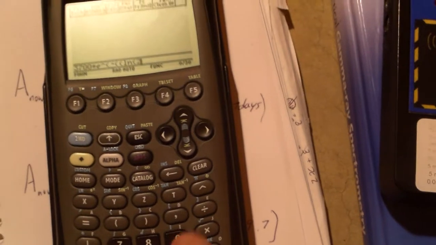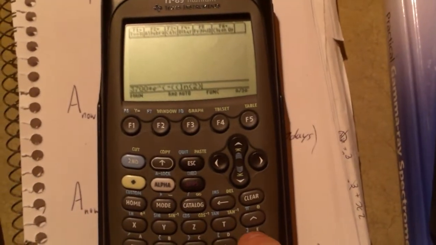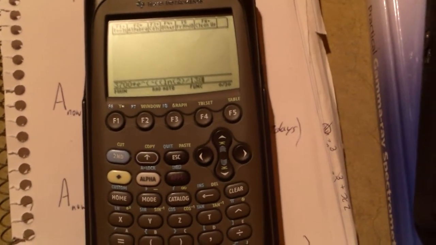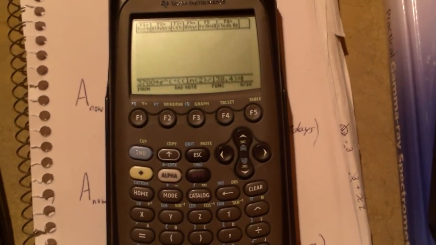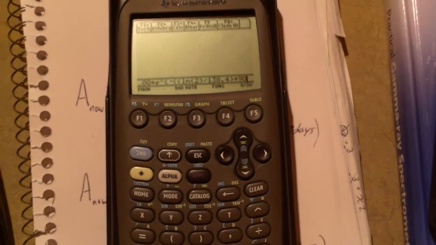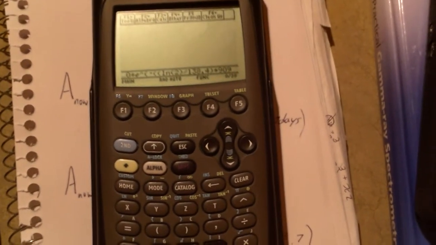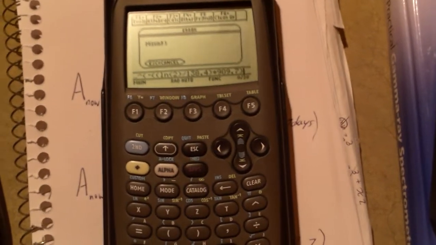Alright, so negative natural logarithm of 2 divided by 138.4. Close that up, multiplied by 909.7. Close that up. Enter. Oops, I'm missing something. Missing one more of these.